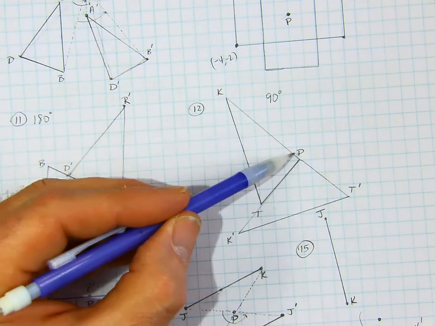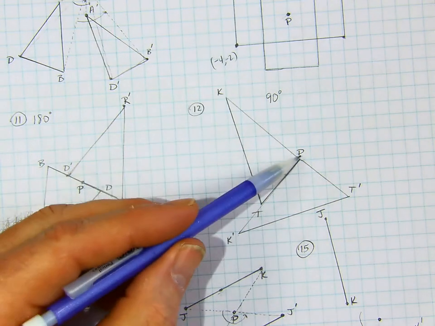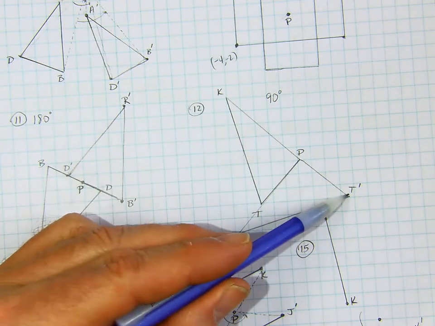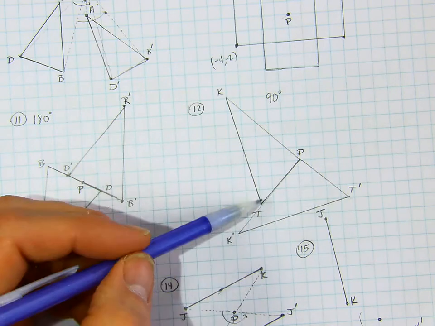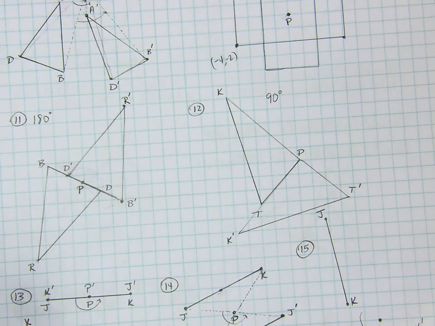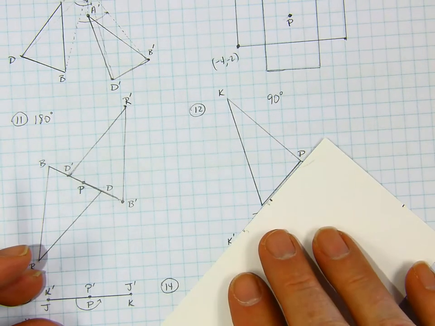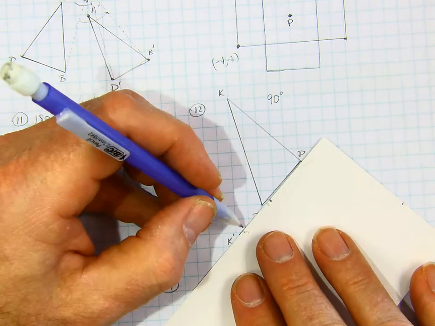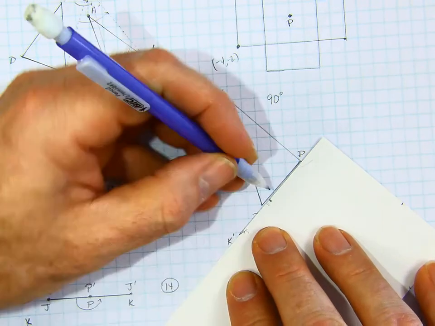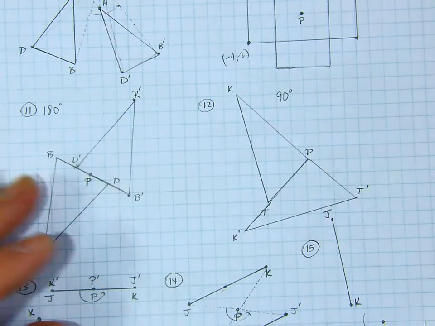So K was here. Now K is down here, the same distance from P as it was here. T moved from here all the way over here, 90 degrees. And then, of course, P stayed the same. So my triangle just went 90 degrees in that direction. Your picture should look just like mine, or at least very similar.